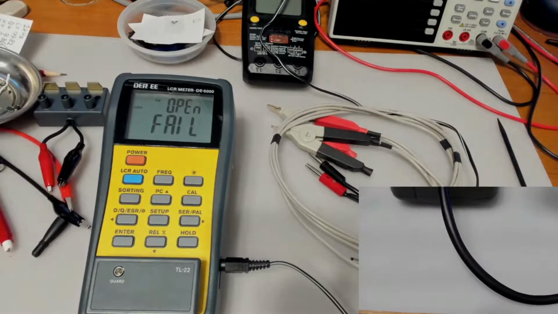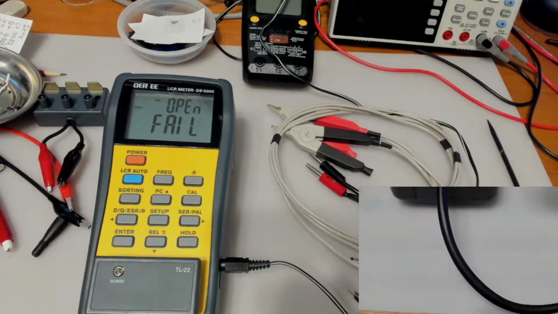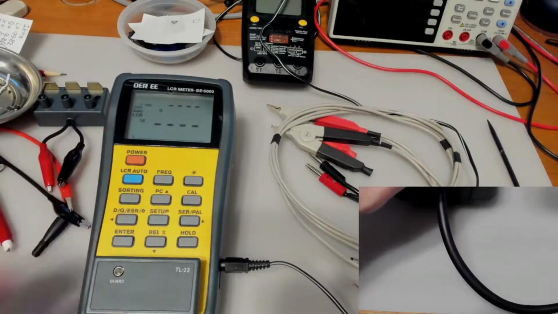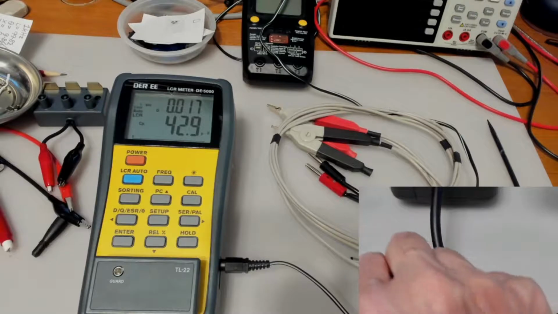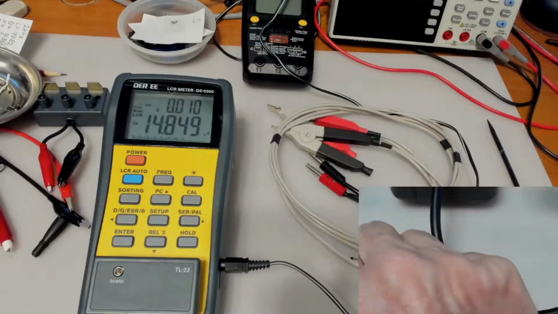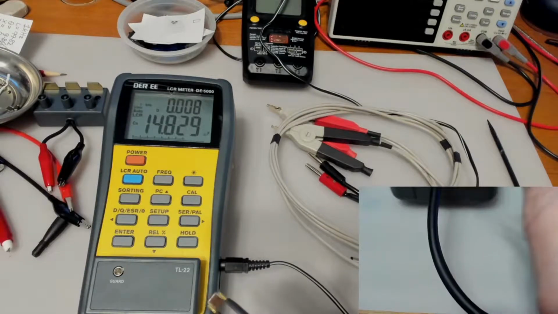And as you can see, fail. These tweezers have never been able to calibrate. I don't know why that is. They do work, but because they don't calibrate, you wonder if they're accurate.